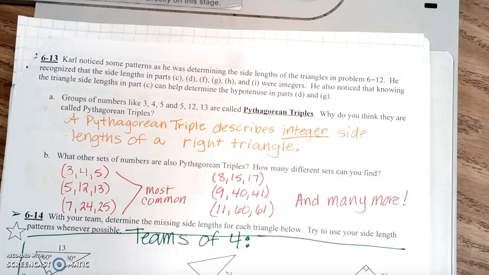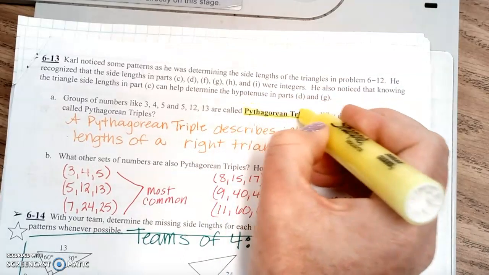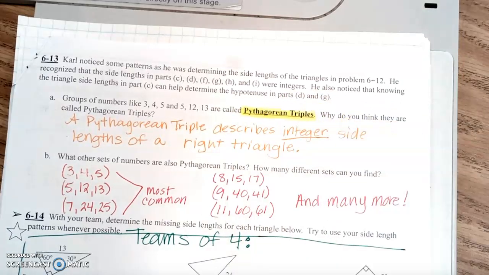Number 13 says, Carl noticed some patterns as he was determining the side lengths of the triangles in problems 6 through 12. He recognized that the side lengths in parts C, D, F, G, H, and I were integers. He also noticed that knowing the triangle side lengths in part C can help determine the hypotenuse in parts D and G. Groups of numbers like 3, 4, 5 and 5, 12, 13 are what we call Pythagorean triples. If you have a highlighter, go ahead and highlight that. If you don't, circle it and put a star. Pythagorean triples are super important.